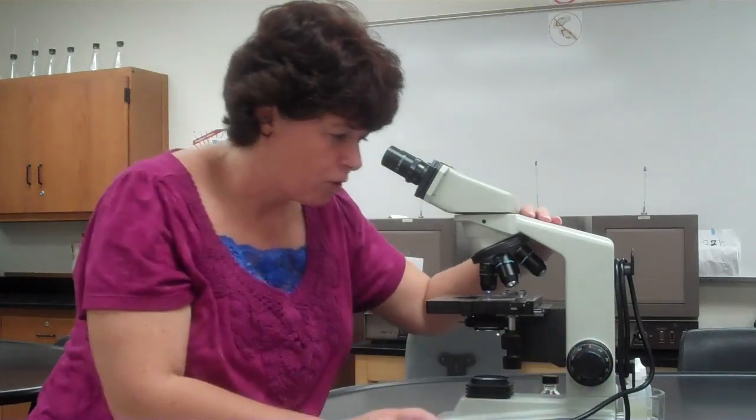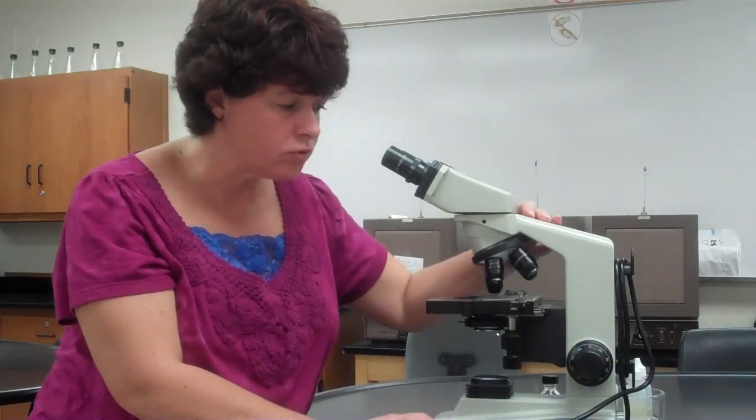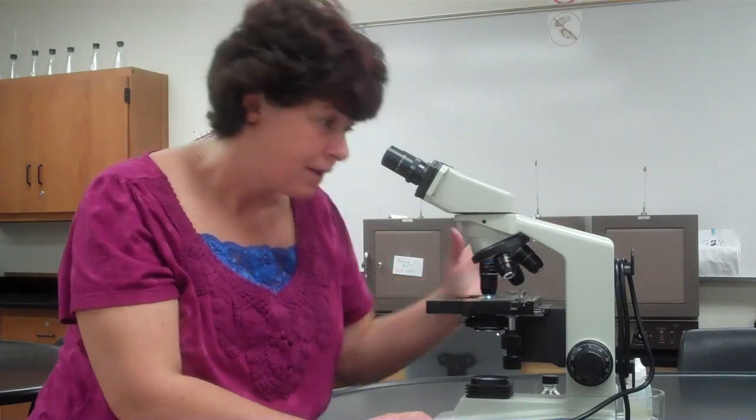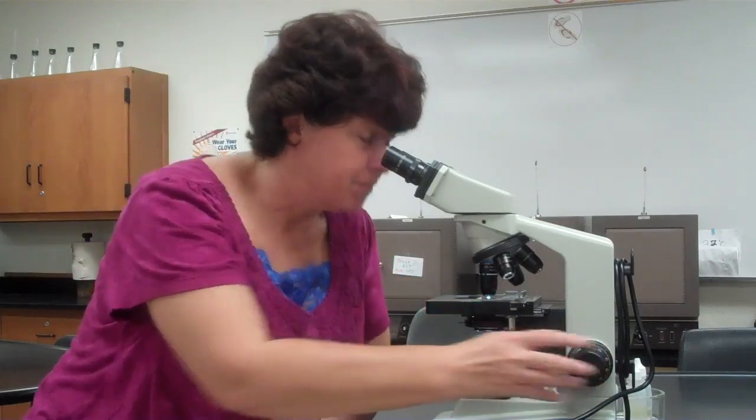Now you're in a situation where you can find it under the 10, but you cannot go to the 40. So you have to go back to the 100. Do not go through the 40 and focus again. This will be a little bit harder. So remember, make sure your specimen is perfectly focused on the 40 before you use oil immersion.